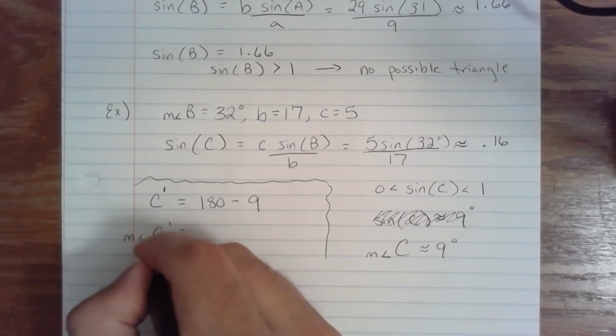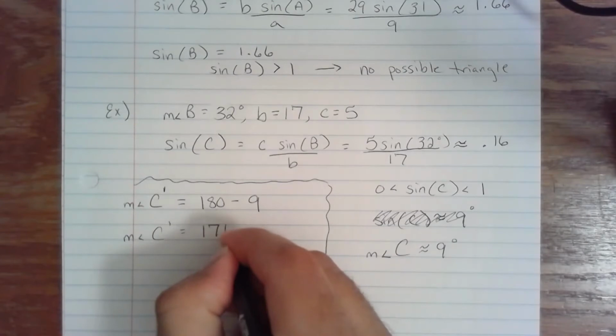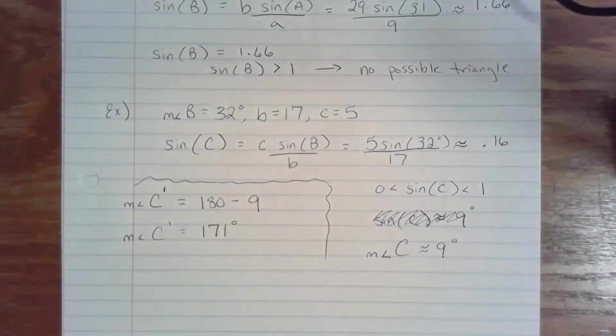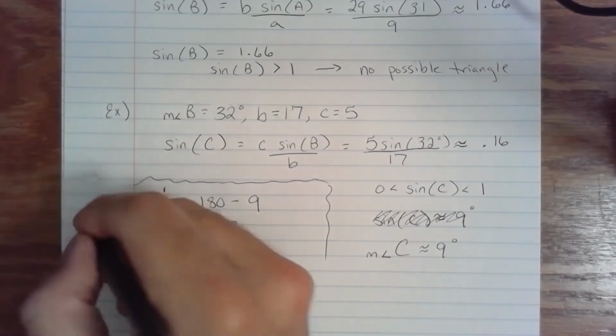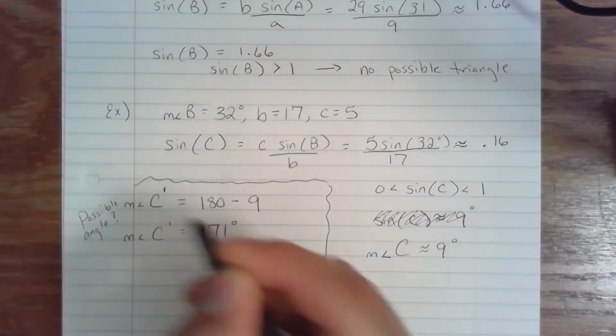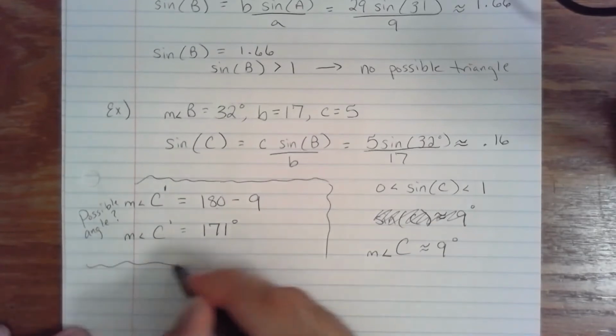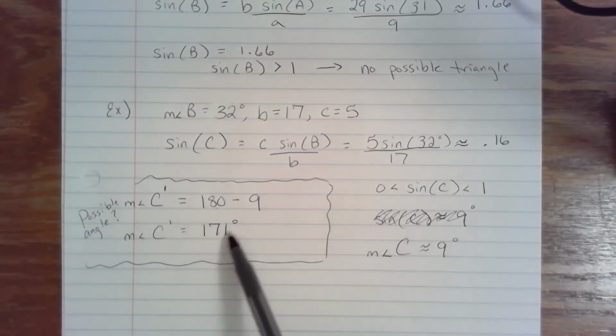So the measure of angle C prime is going to be 180 minus 9, which is 171. And so I go, okay, well, that is a possible alternate angle. I can test this very easily. I'm going to go ahead and scribble this over here. 171, first of all, it's massive. It is possible for that to be an angle in a triangle, but it's pretty large, so I tend to suspect it may not be.